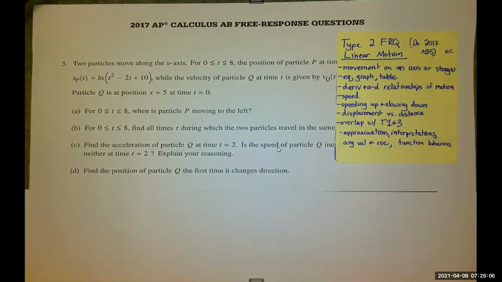Similar to the type 1 problems on rate and accumulation, these problems can be given as equations, as tables, and as graphs also. And when that happens, you have slightly different skills. So make sure you try to get in a variety of practice on these.